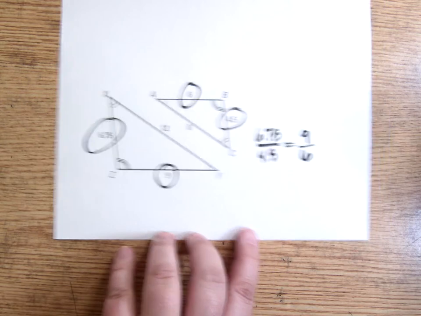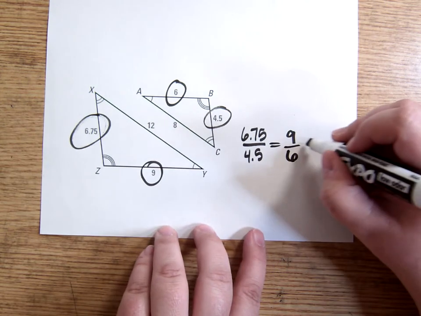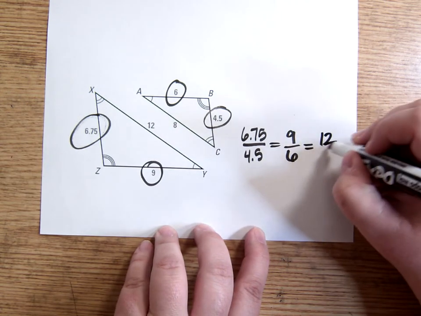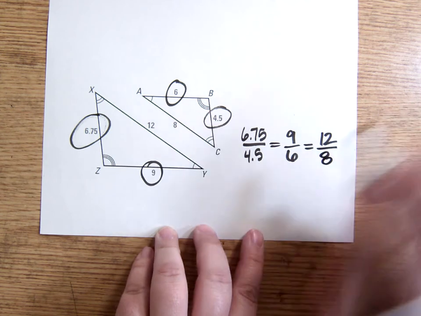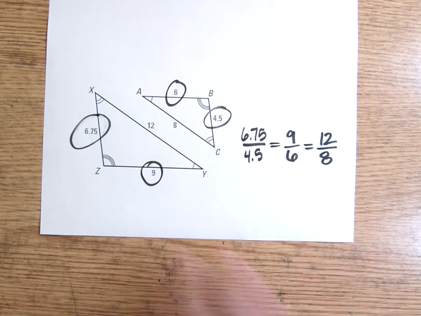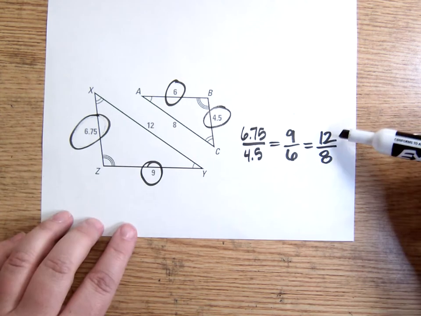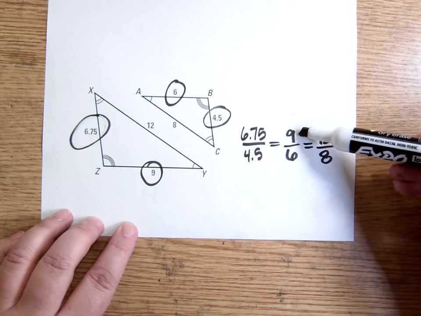And I can make that comparison, and then I can also make the comparison of either one of those with 12 over 8. You really have to compare your fractions 2 at a time. You can't really do a comparison of all three at the same time. So once you check these, I can see at a glance that this is 3/2 and this is 3/2.